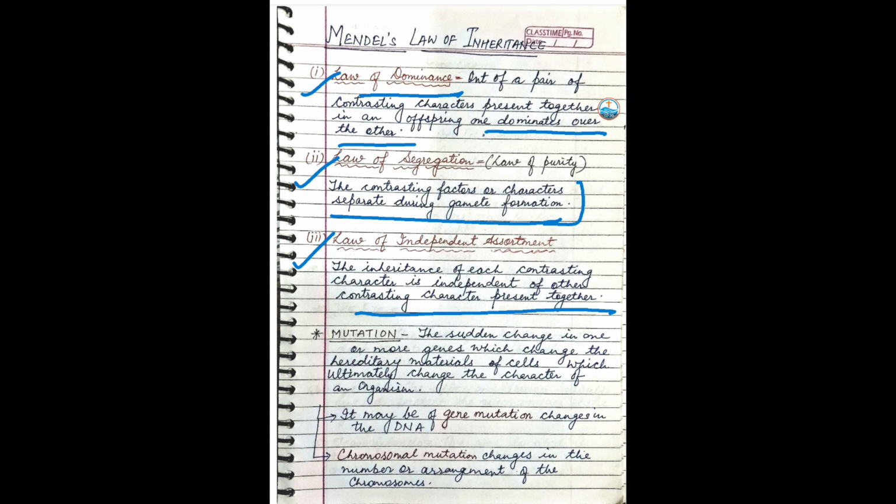So the last topic is mutation. Mutation is the sudden change in one or more genes which changes the hereditary material of the cell, which ultimately changes the character of the organism. The main keyword is the sudden change in the genes. It may be gene mutation, a change in the DNA, or chromosomal mutation, a change in the number or arrangement of the chromosomes. So this is how we can understand mutation.